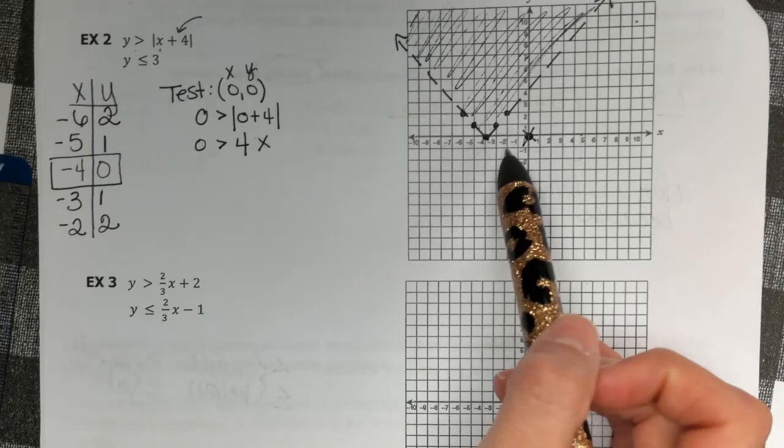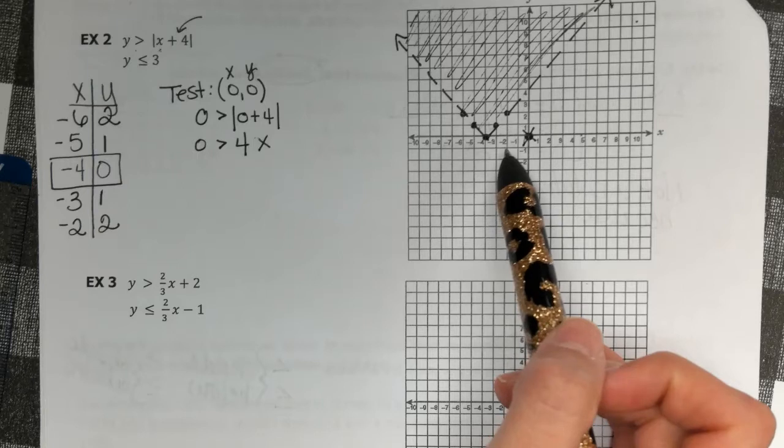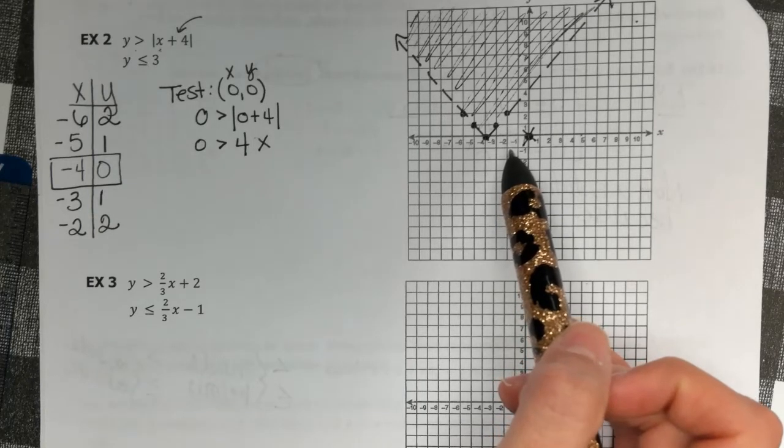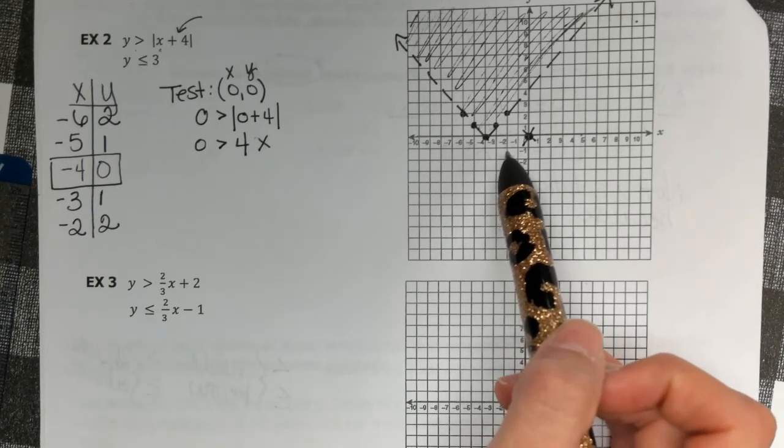It's not a shade above, shade below. It's really, you should be doing a test point for every single inequality to figure out where you shade. But we have the tricks to go above and below for linear. Okay?